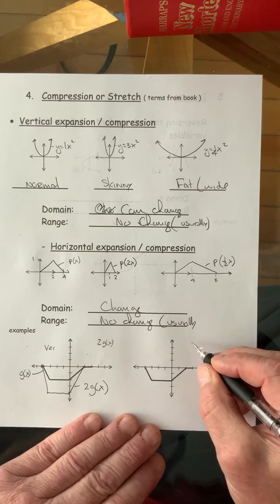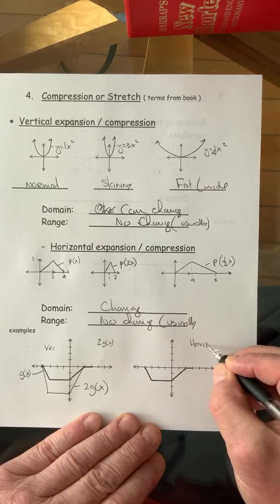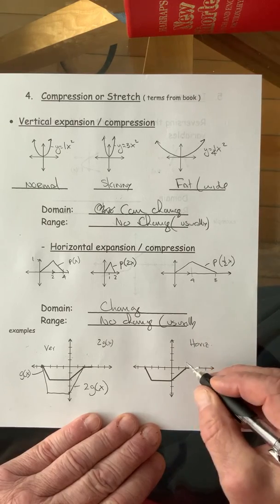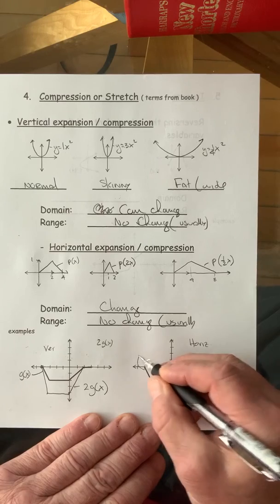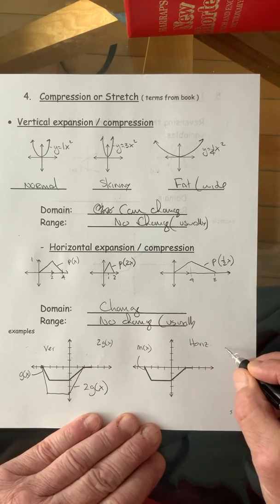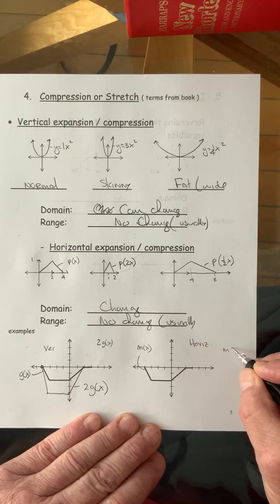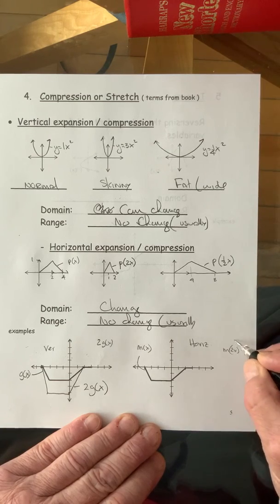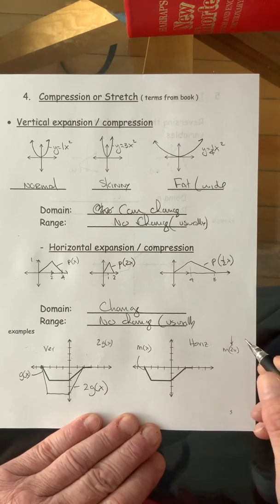This one I'm going to do horizontal. We'll call this one m of x, and I'm now going to try to do m of 2x. Should make it skinnier.